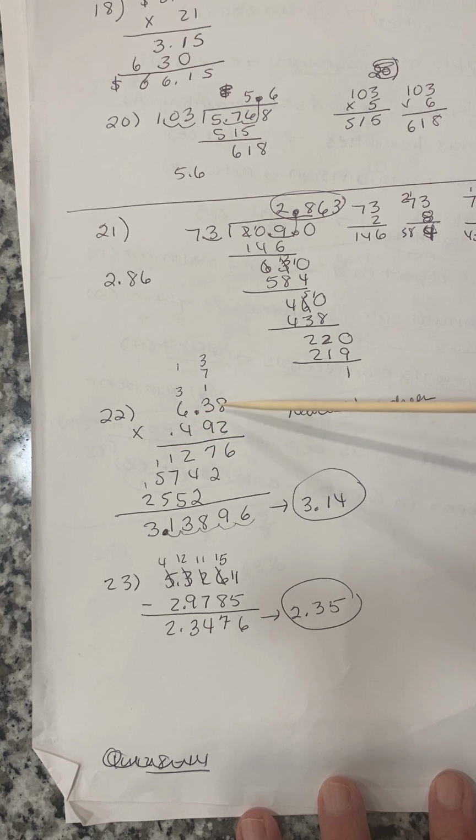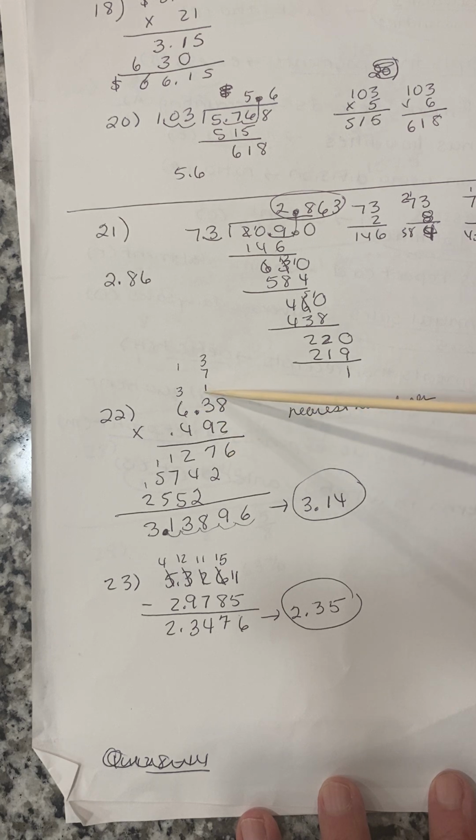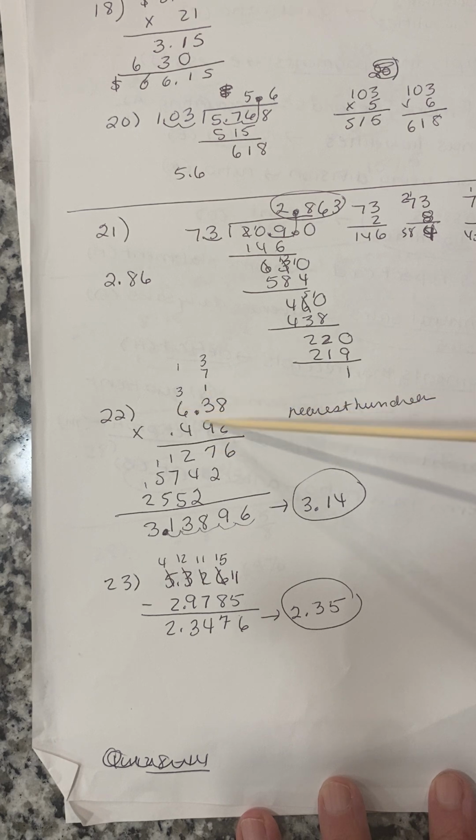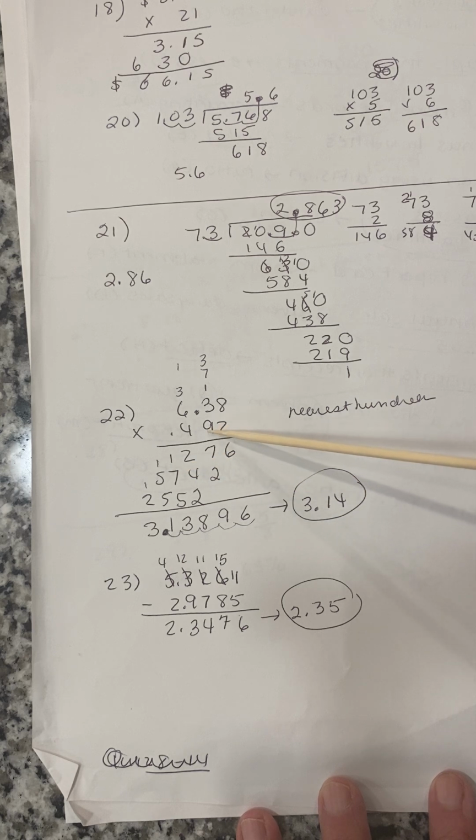So we have 8 times 2 is 16, carry the 1, then 2 times 3 is 6, and 1 is 7. And then 12. So that's our first row: 1, 2, 7, 6. The next one, we're going to leave that space there.